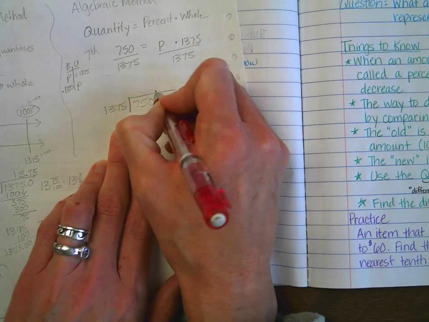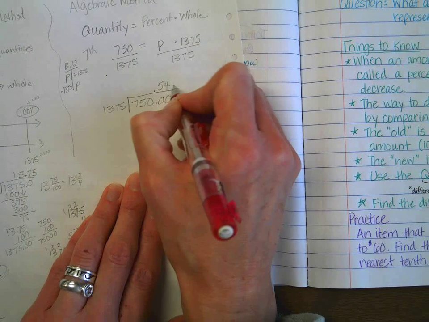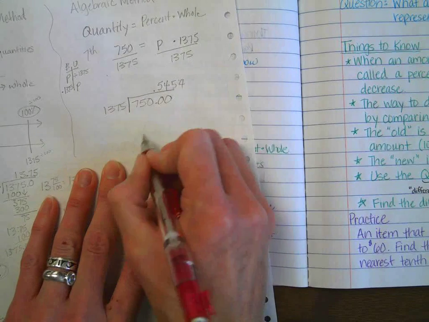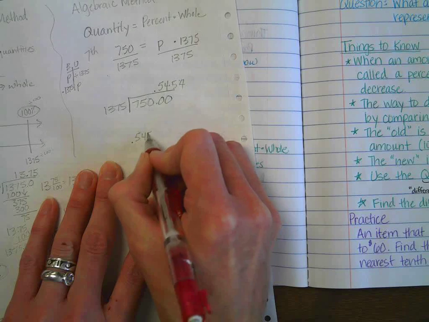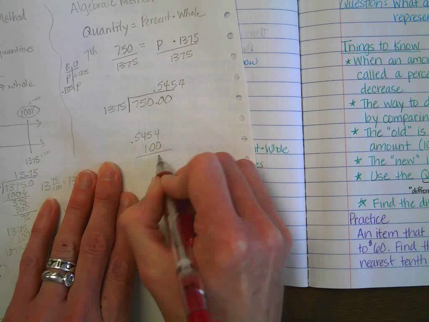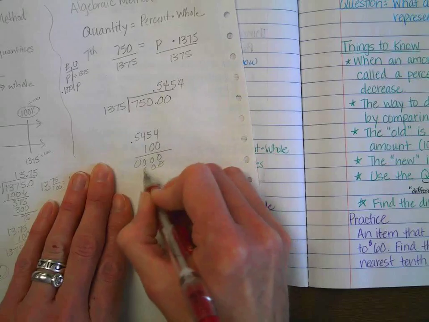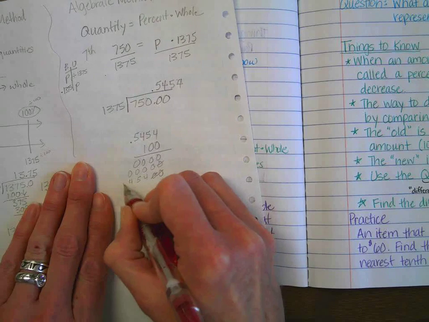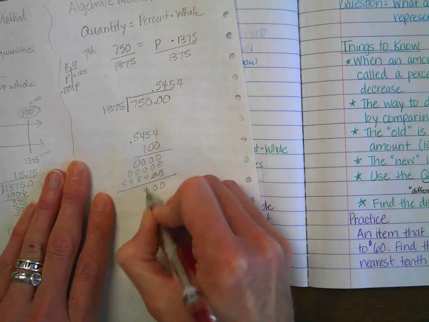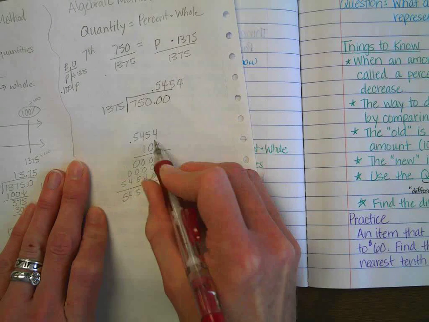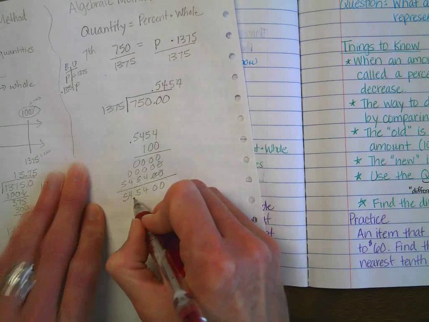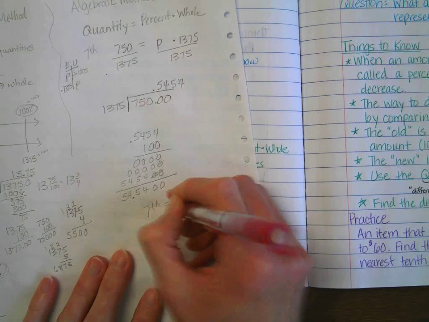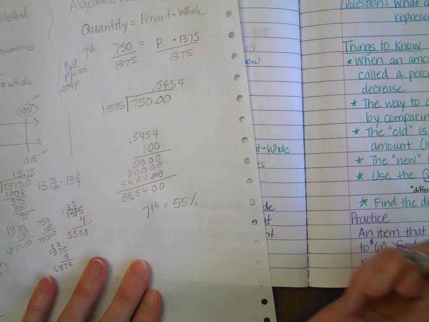So you're going to put a decimal point, and here we go. So we know that it can go in 54, 54, 54 repeating, and then you have to take that number, 0.5454, and we have to times it by 100. So 1, 2, 3, 4, placeholder, 1, 2, 3, 4, placeholder, 4, 5, 4, 5, add it all together, and we get 54.5, just like we did over here. So we can say 7th grade is about 55%.